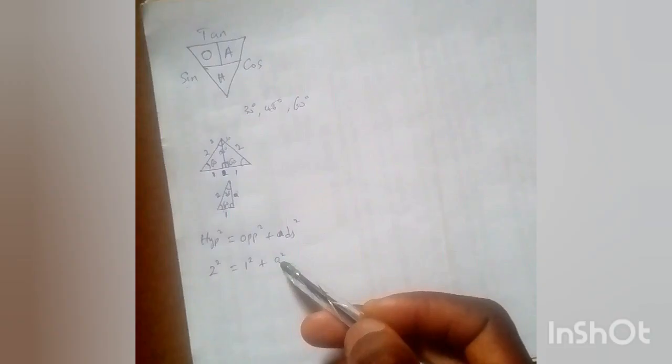Remember what I told you, if you want to get your A, you have to make A the subject of the formula, meaning that you have to take A to this side. Now to take A to this side, it's going to turn to minus. I don't follow that long way. So what I will just do is, I'll take 1 square to this side. So you're going to have 2 square minus 1 square is equal to A square. Why did this minus come in? There's a positive here. So when you take your 1 to this side, it becomes what? Negative. When it's crossing the bridge, the sign is going to change.